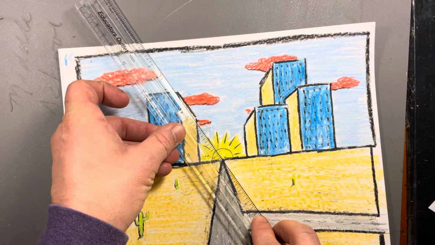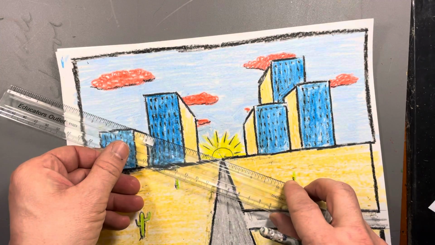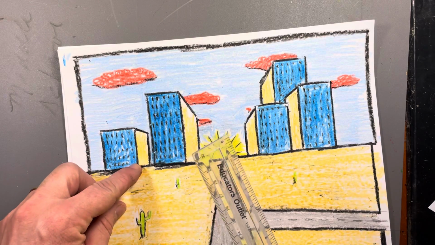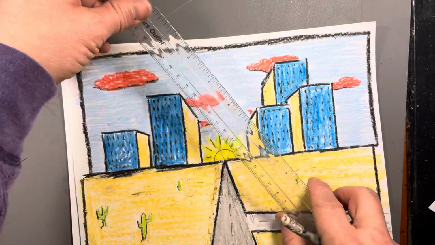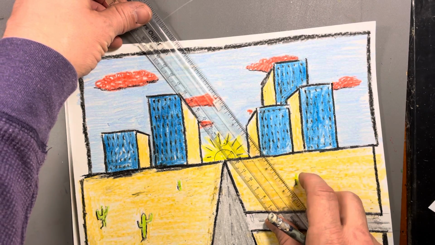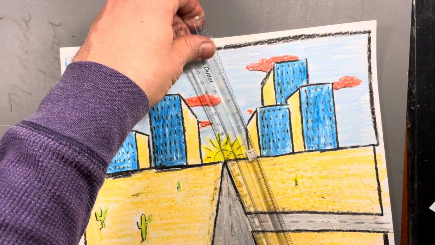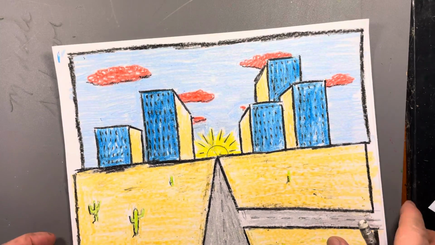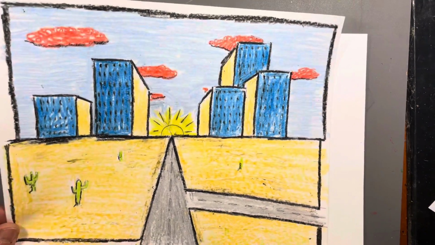All of our diagonal lines, those are called the orthogonals. So you're going to have, on our city, vertical, horizontal, and diagonal lines. All of the diagonal lines go to the vanishing point, even the ones on the ground for my road here. Now, how you color is up to you. As you can see, I just had a little fun with the color on mine.